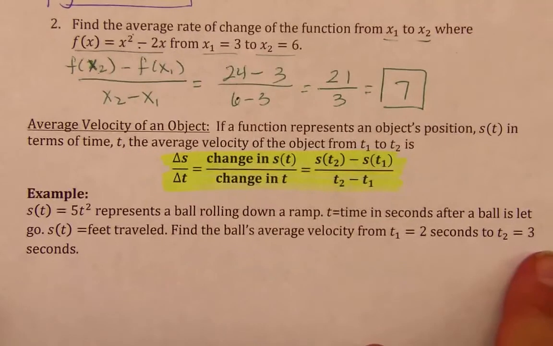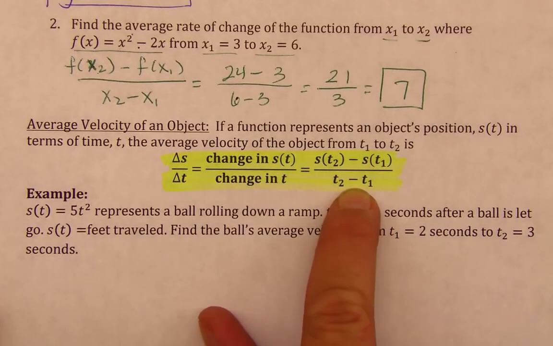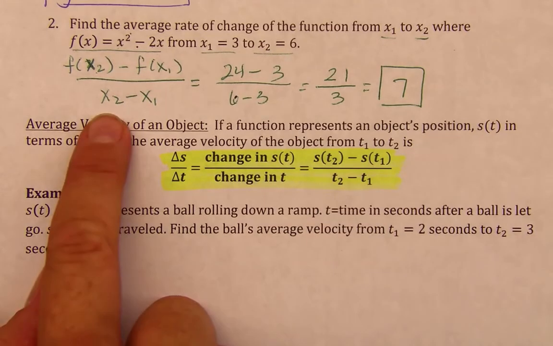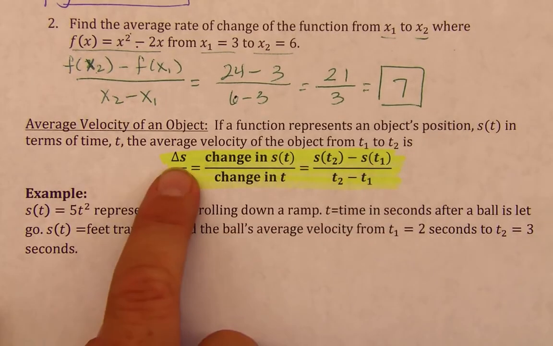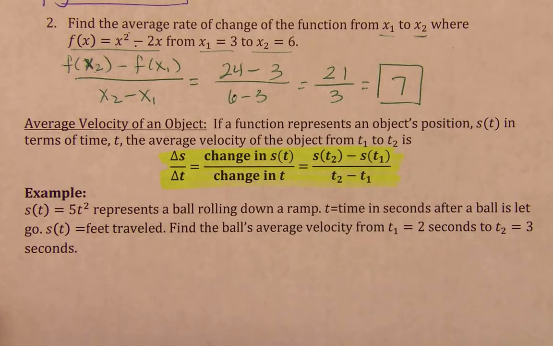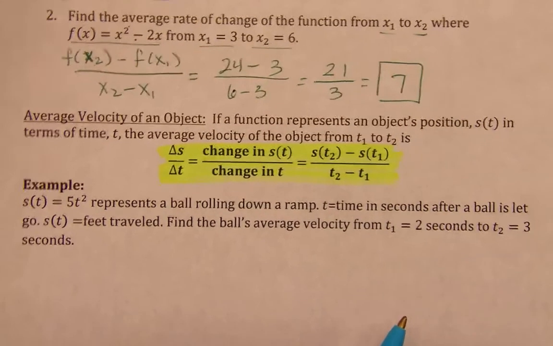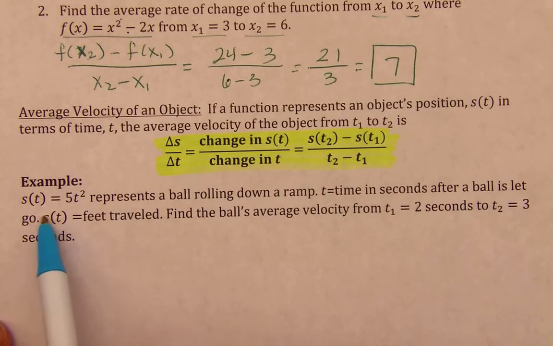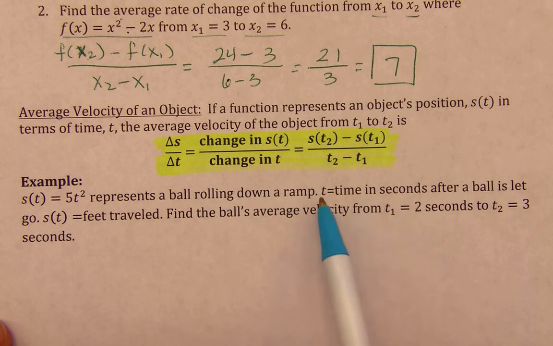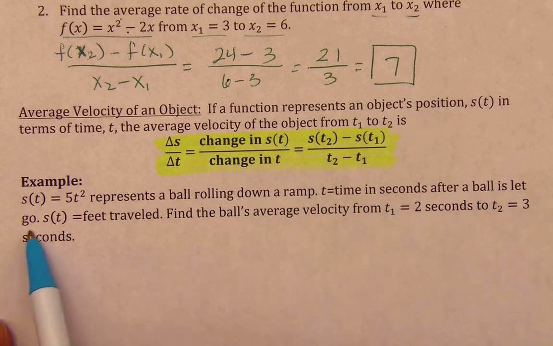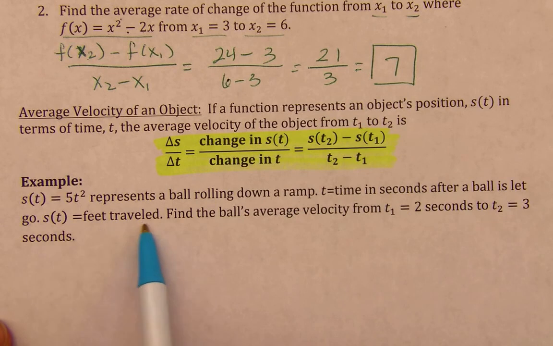Now we can also talk about the average velocity of an object, and you'll notice that this function looks very similar to this one. And that's because it's really the same thing. It's the change in one variable over the change in the other variable. So looking at this example here, we want to go ahead and find the average velocity of this object. And it says s of t equals 5t squared represents a ball rolling down a ramp. t is equal to time in seconds after the ball is let go. s of t is the feet traveled. Find the ball's average velocity, t1 equals 2 seconds, and t2 equals 3 seconds.